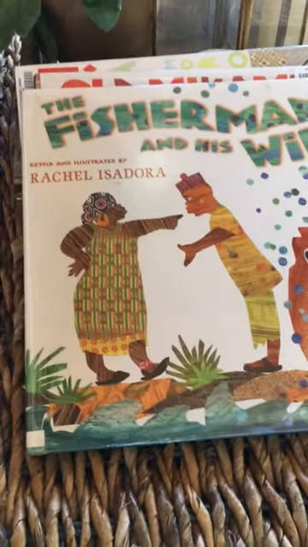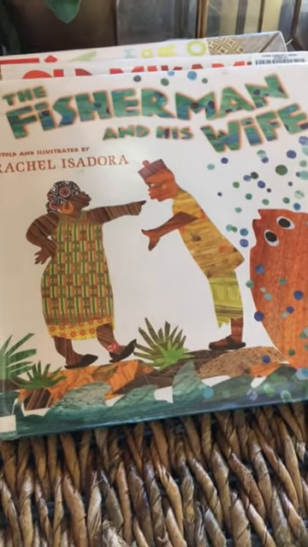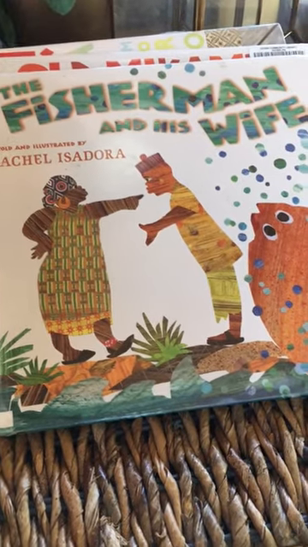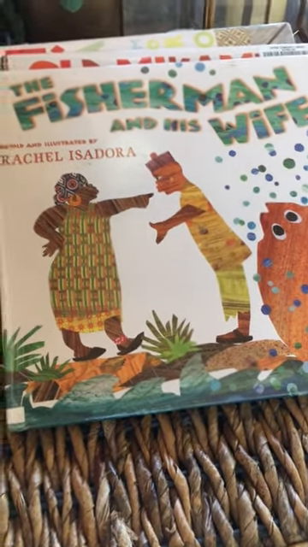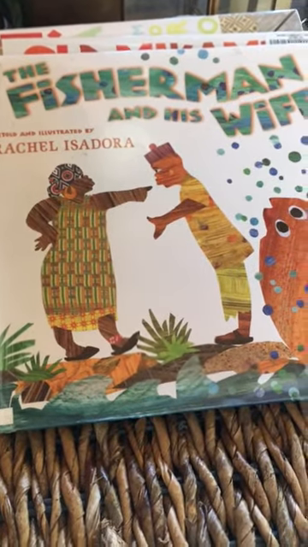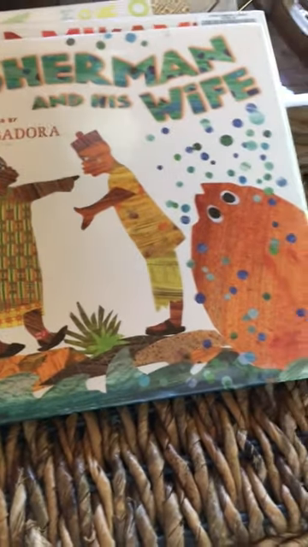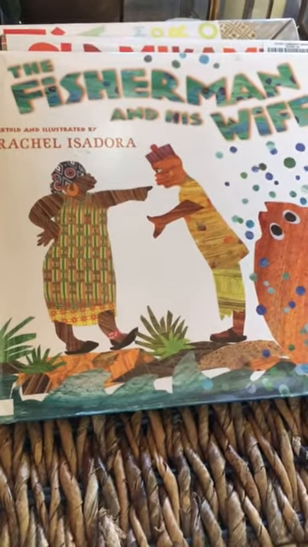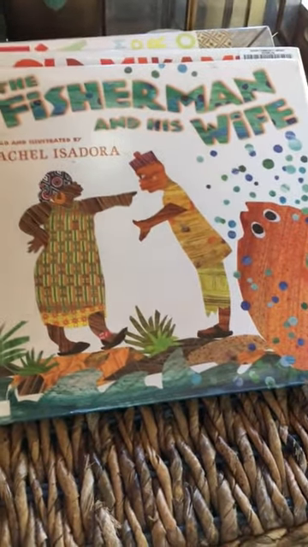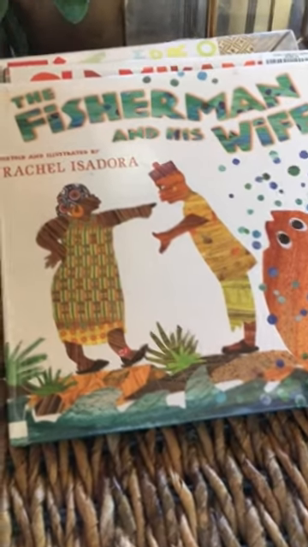I love this literature, not only because it integrates multiculturalism into your classroom, but it is beautiful. The artwork is usually done in a collage style, as you can see, and most students know the stories in the book, so it's a great way to, again, showcase that multicultural twist. So this is the story of the fisherman and his wife, which is a folk tale. And you can see the beautiful pictures.